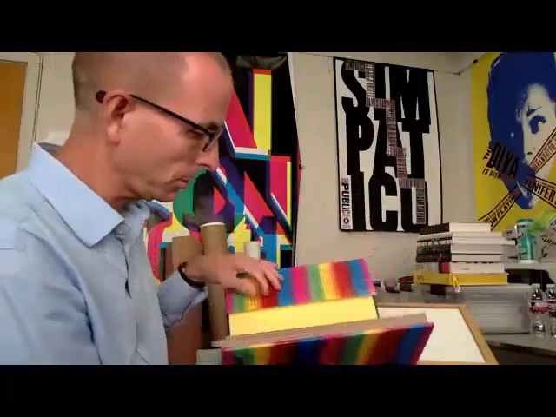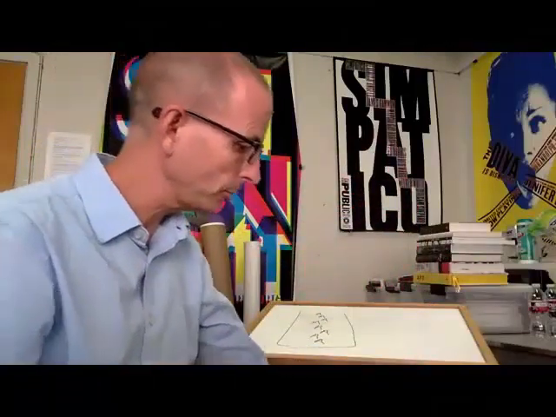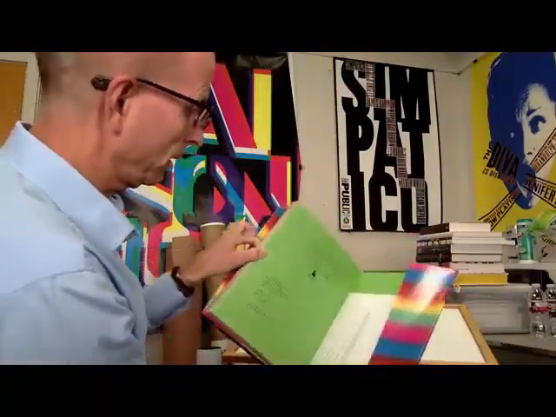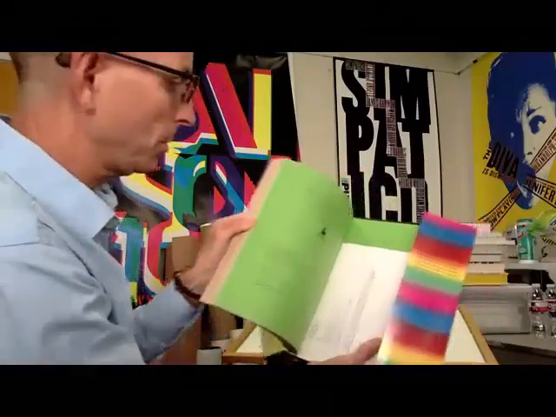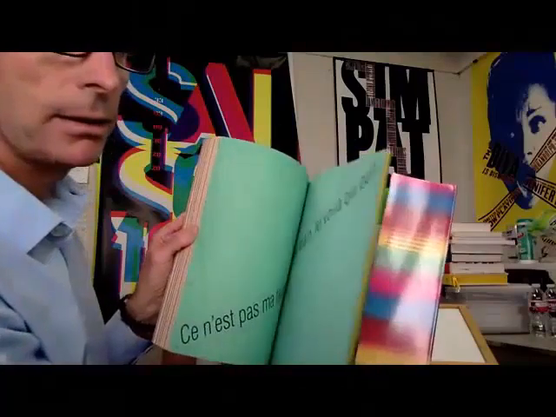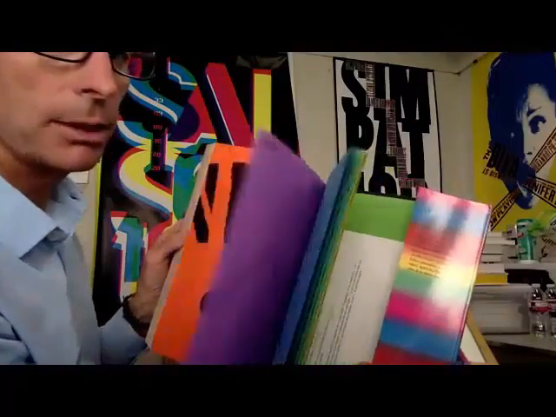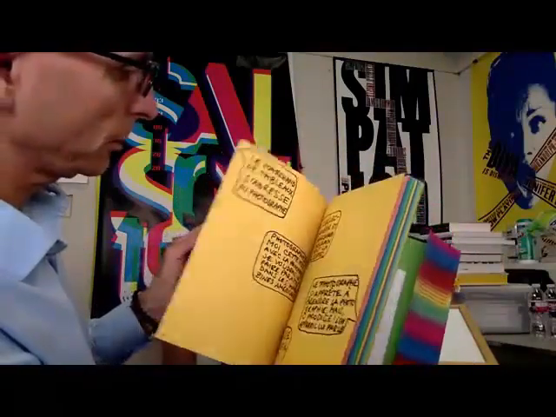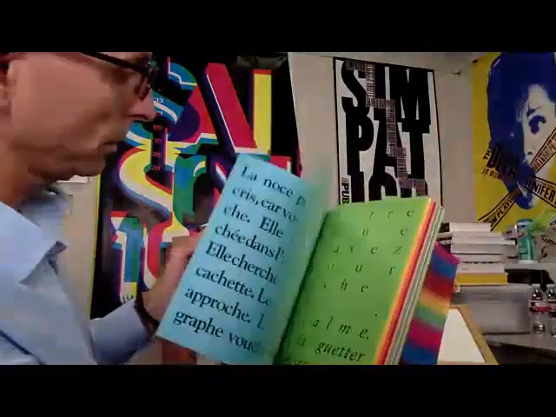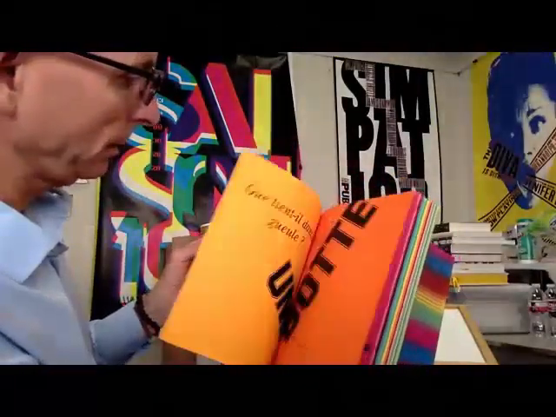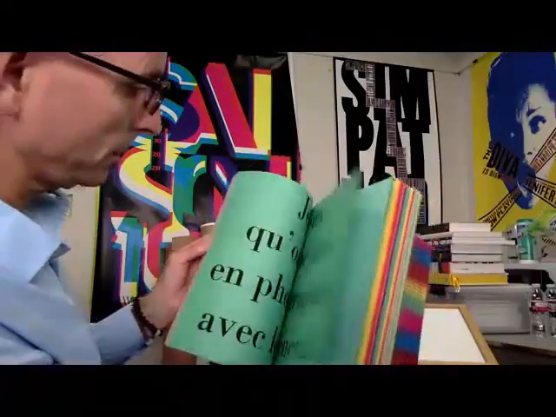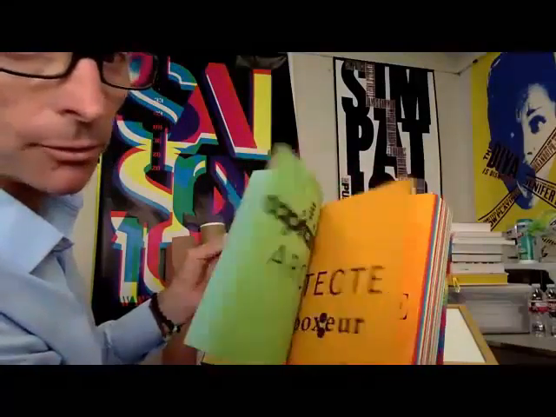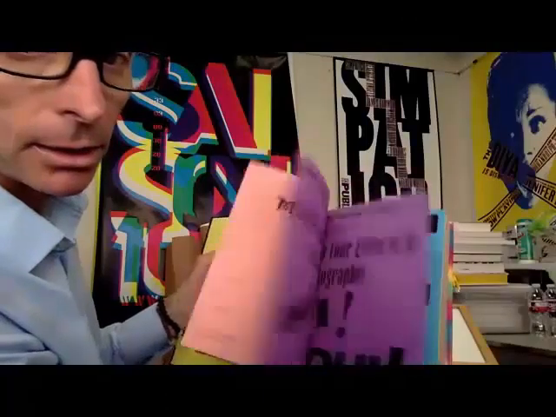If I flip through the book really quickly, you can see that not only do the pages turn different colors, but also in the typography there's a certain contrast and pacing, and all kinds of elements and principles of design are being placed within the typography to create a really beautiful and lively rhythm and pacing throughout the book.